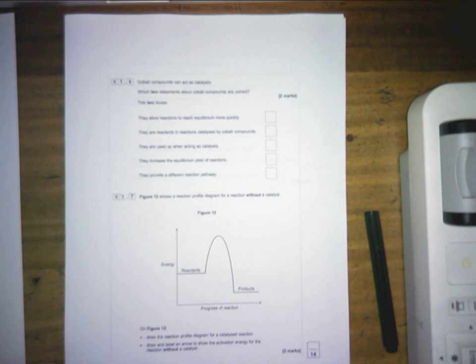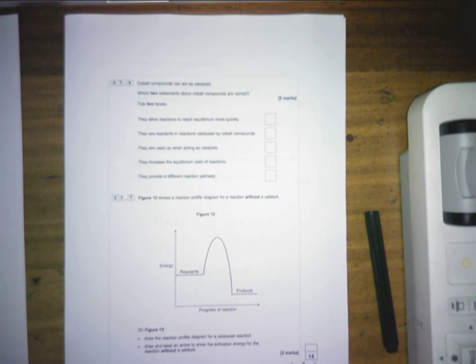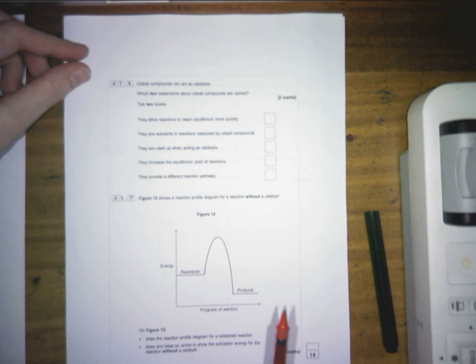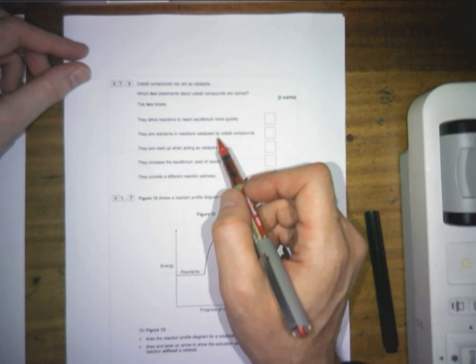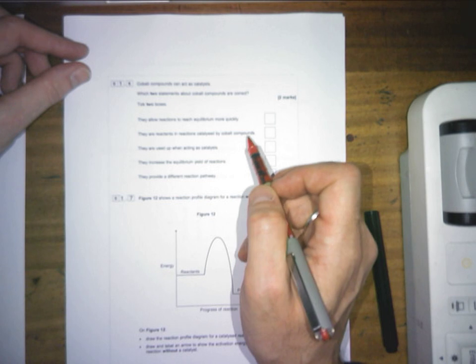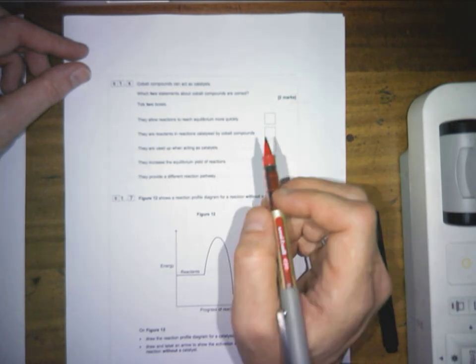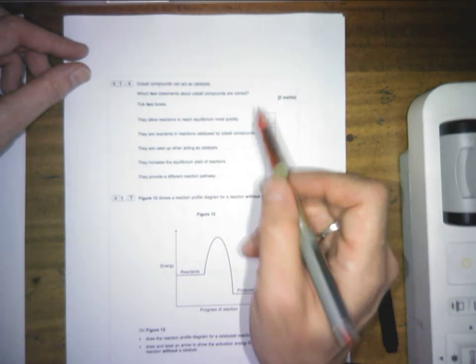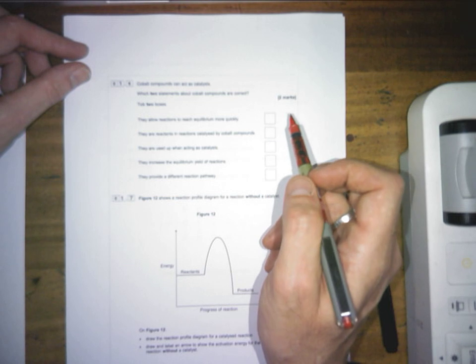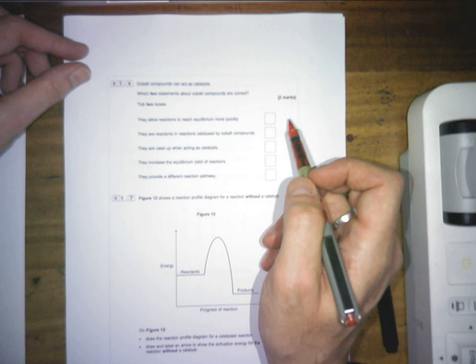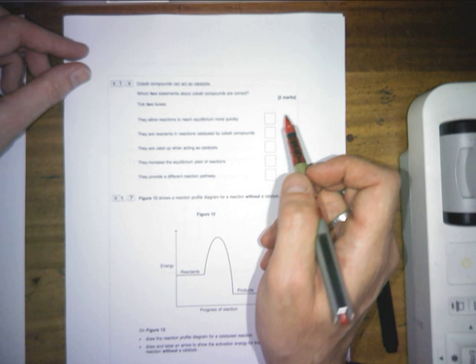Cobalt compounds can act as catalysts. Which 2 statements about cobalt compounds are correct? Well, this is going to be about their actions as catalysts, so it's a catalytic question. And we know that catalysts speed up reactions but are not consumed by them. That's our basic knowledge about catalysts. There's as much catalyst left over at the end of the reaction as we started with.